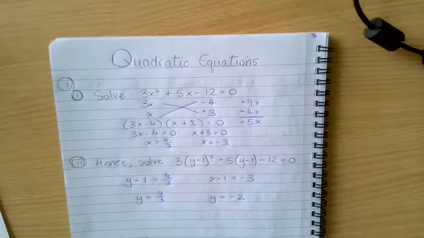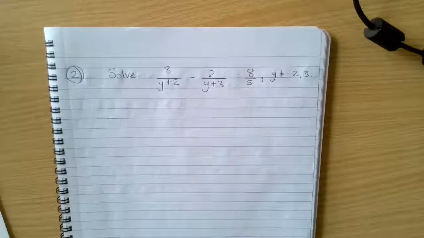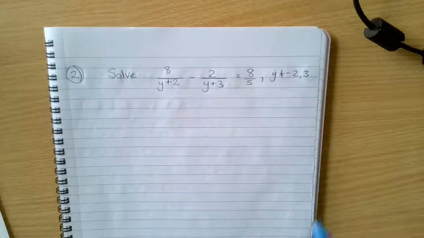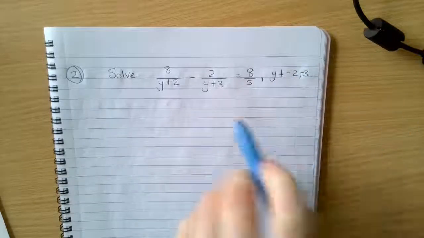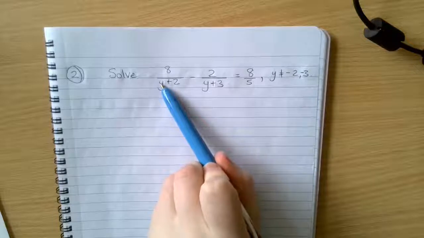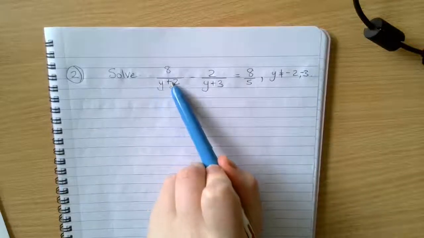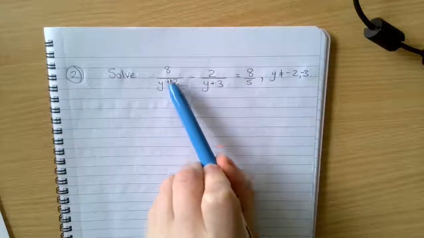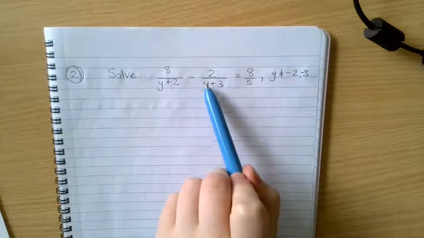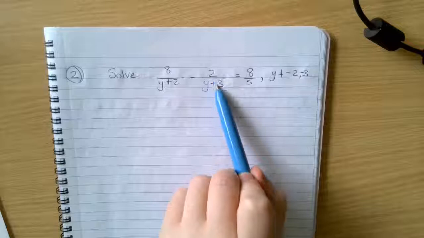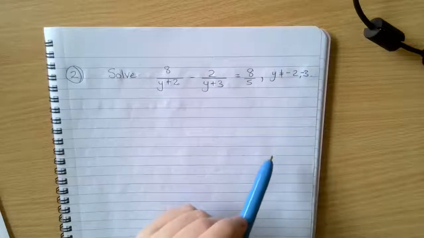On to the second example here, we have to solve, so you're trying to get y on its own. So you can see it tells us here that y cannot be equal to minus 2 and y cannot be equal to minus 3. The reason for that is because if we put minus 2 here, it would be 8 over minus 2 plus 2. Minus 2 plus 2 is 0. 8 divided by 0 is undefined. And the same example for this one here, minus 3 plus 3 is 0. 2 divided by 0 is undefined, so neither of those can be answers to this question.